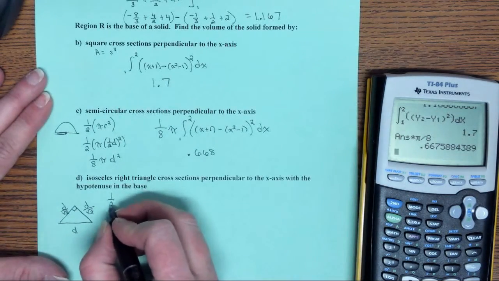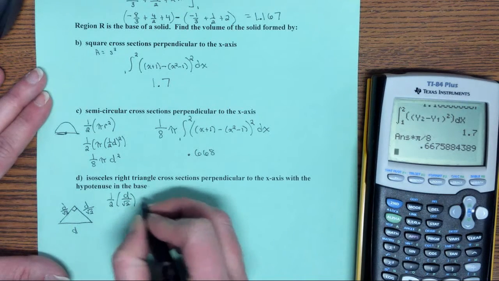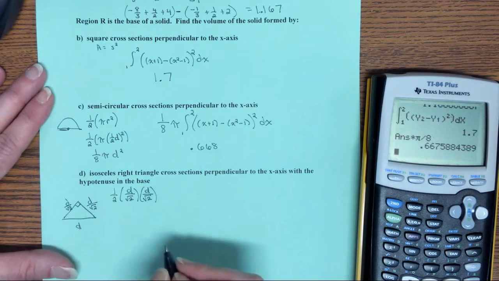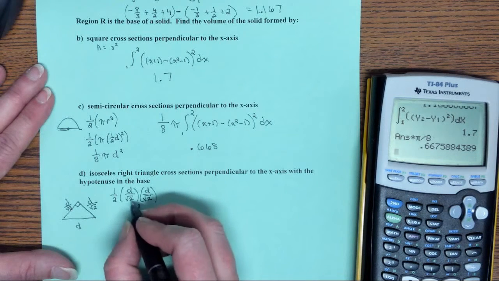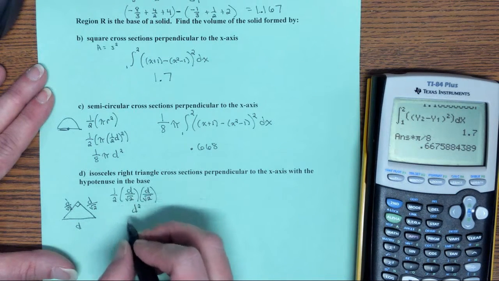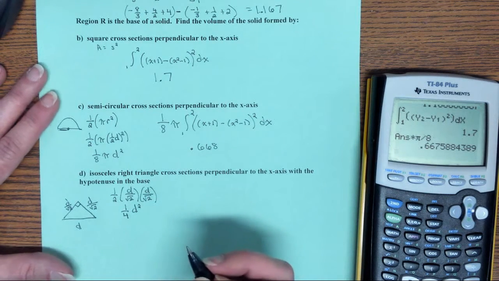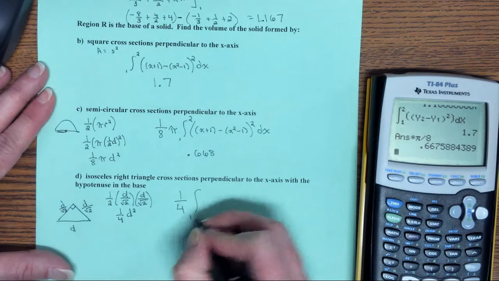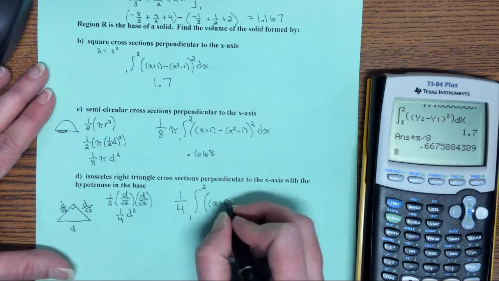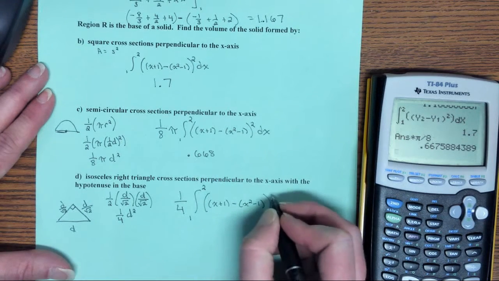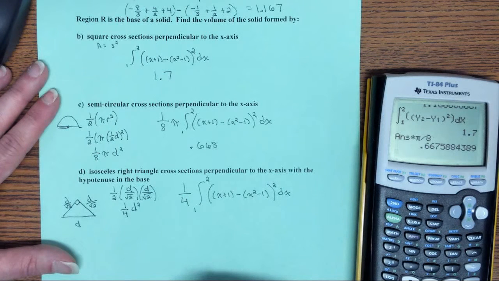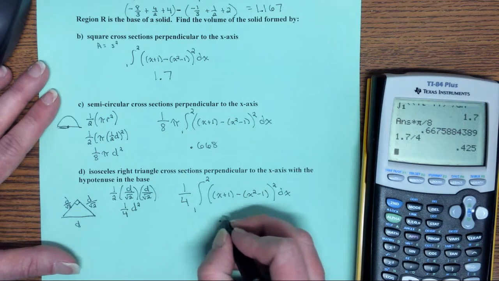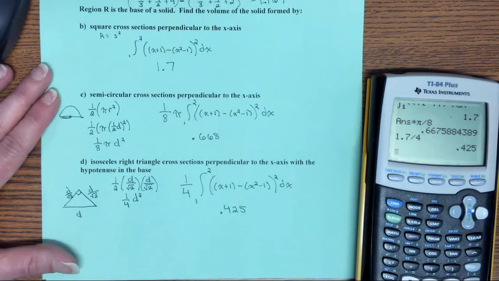Well, I know that area is 1/2 base times height. So that's going to be d squared over square root of 2 times square root of 2 is 2, times another 2, so that's 1/4. So 1/4 d squared. Well, d squared was this one. So that's 1/4 from 1 to 2 of x plus 1 minus x squared minus 1 squared dx. Well, it was 1/4 of that, so 1.7 divided by 4, 0.425.